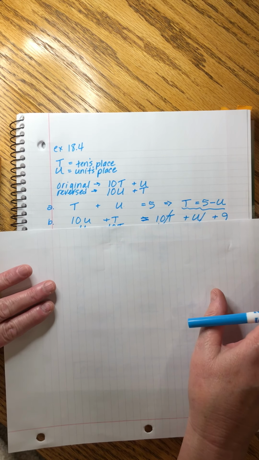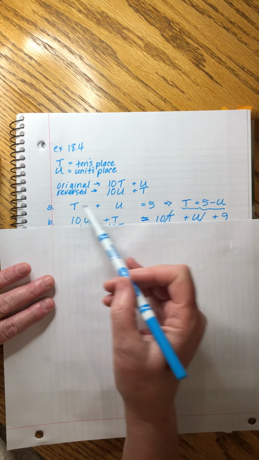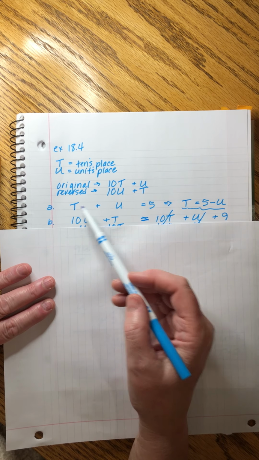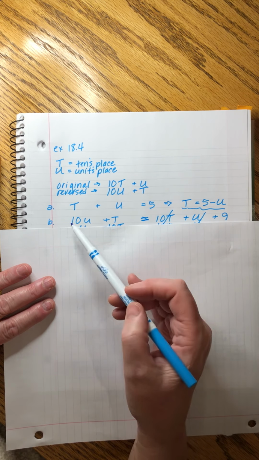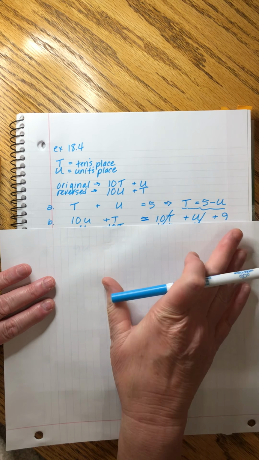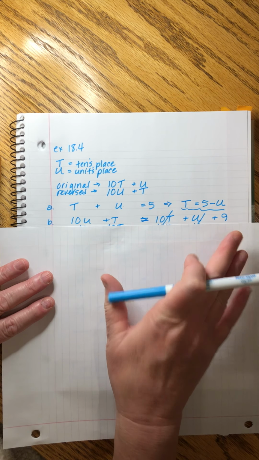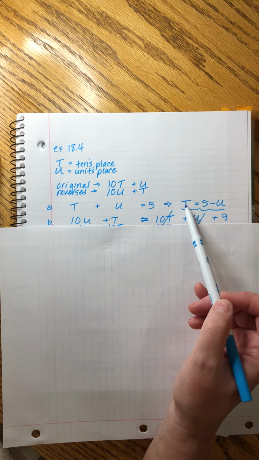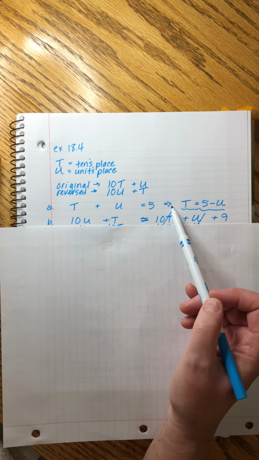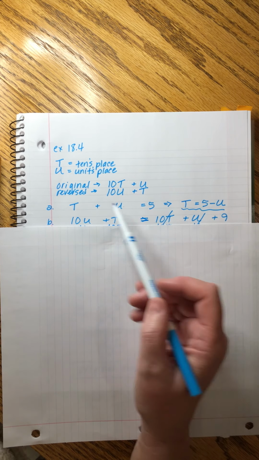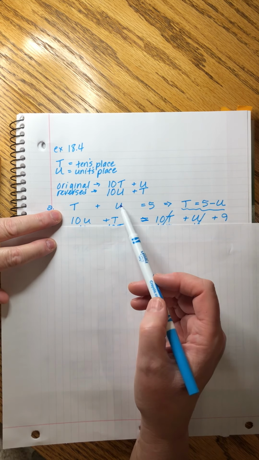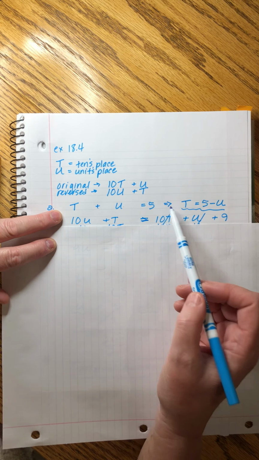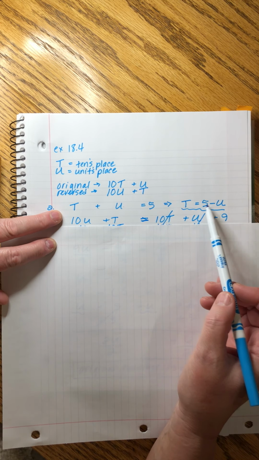So here, I believe, is where we were at. We had set up our two equations involving the digits in the tens place and the ones place, and then the values of the actual numbers. What we do next, our strategy we see is we're going to rearrange this A equation so that we can substitute it. We could subtract the T or the U. I tend to leave the first variable and subtract the second. That's what I did here. So I have T equals 5 minus U.